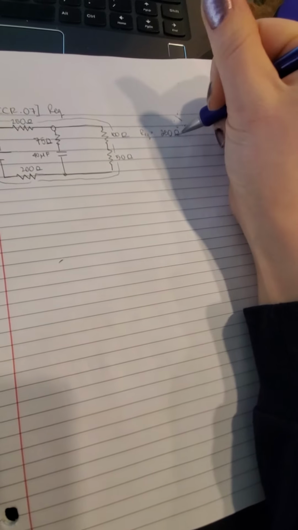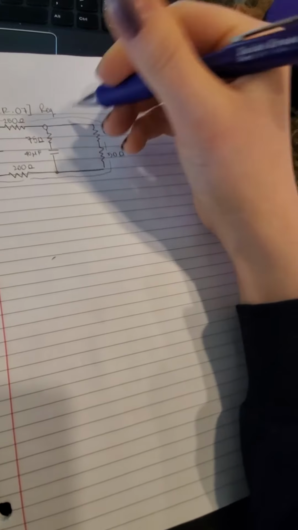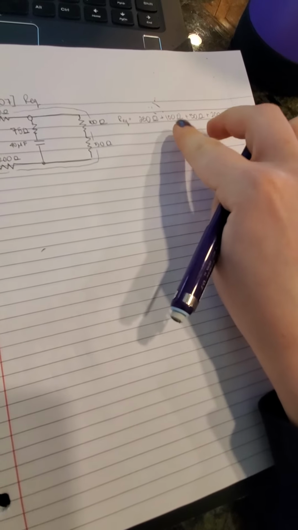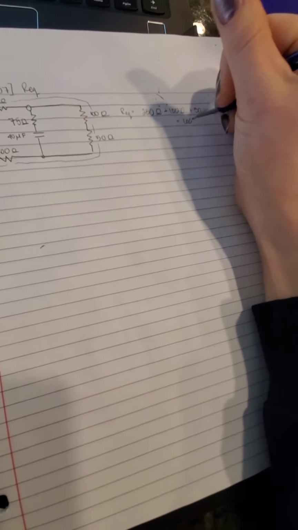250 ohms plus 100 ohms plus 50 ohms plus 200 ohms. That's 450, plus 150, 600 ohms.